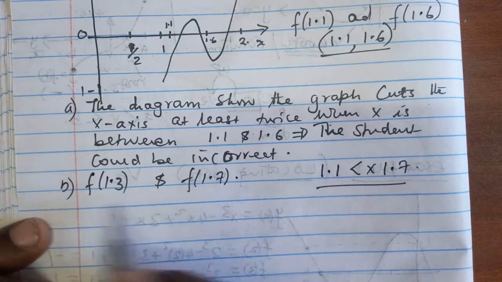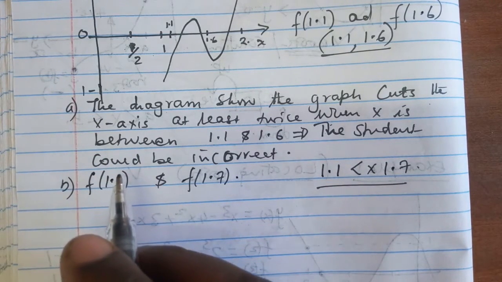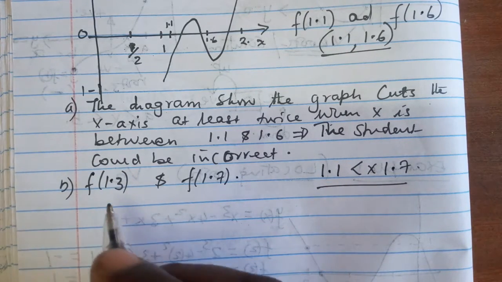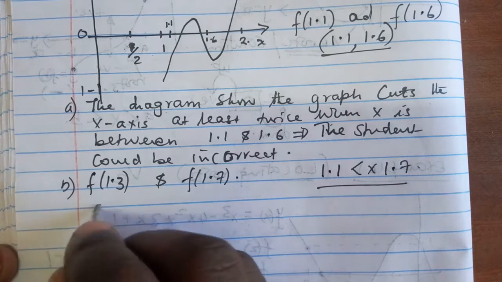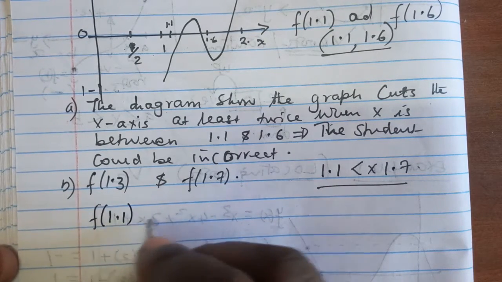Before we go to these limits, let us first talk about f(1.1) itself.